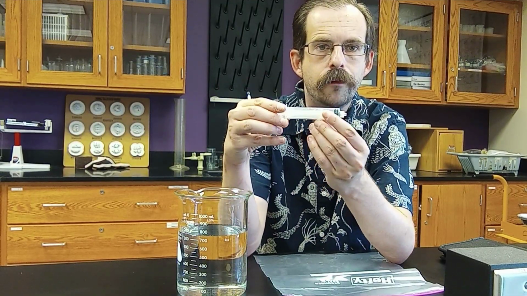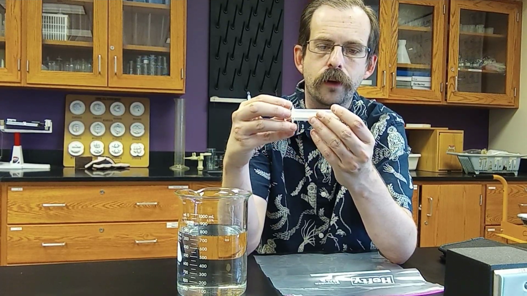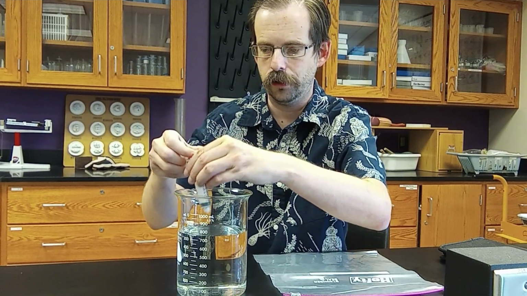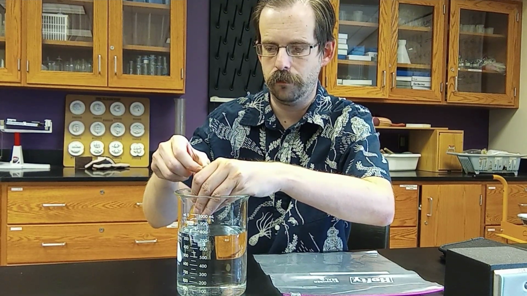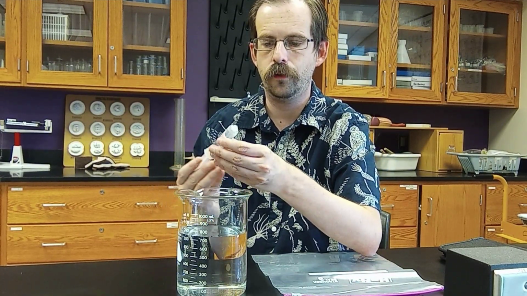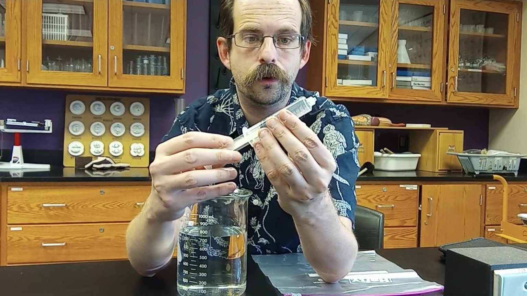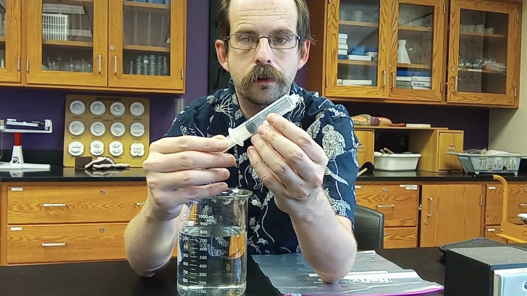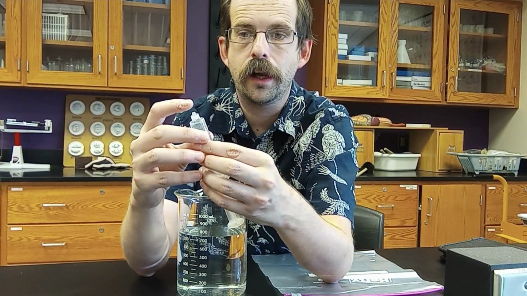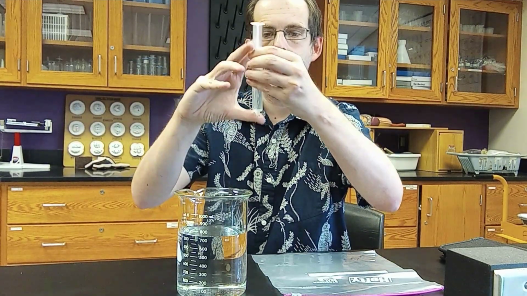So right here, I have a small syringe. And I picked this up from the nursing department downstairs. And I've got a beaker full of some water. And I'm going to take the syringe and fill it up with some water. And when we fill it up with some water, you can see that it's in an enclosed container, the syringe. And then if I cover the tip with my finger and then push down on the plunger, so let's do it like this.